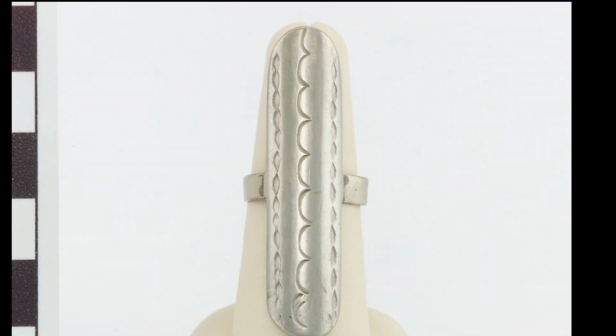Let's look at some inspiration. Let's take a look at how Native Americans used some of these symbols. Here you see a sterling silver ring with a little mountain shape and then kind of a pointed oval shape. And these shapes are stamped over and over again, so they're repeated to create a pattern.